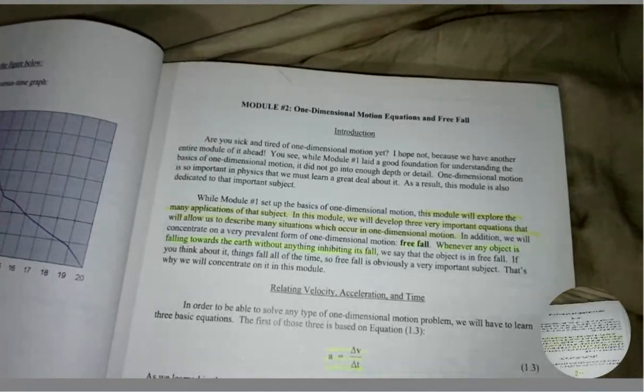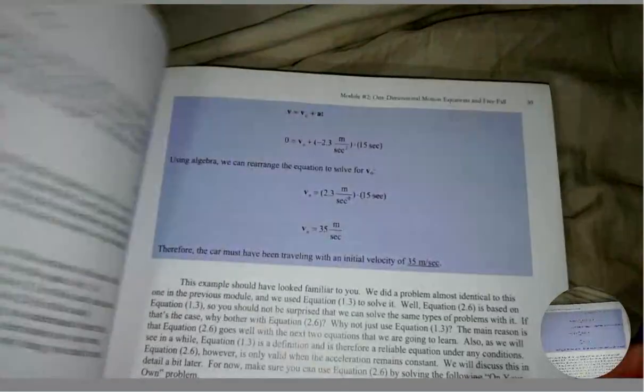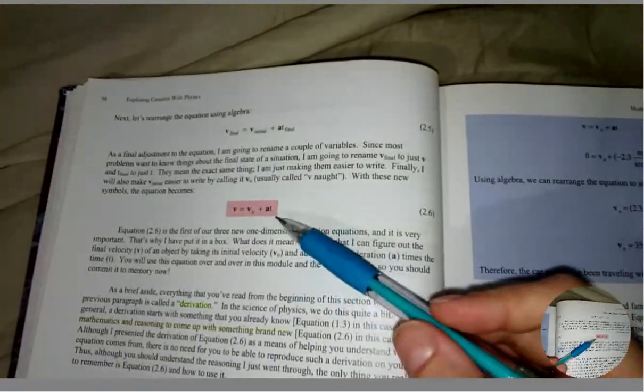Welcome to Module 2. So in Module 2, we're going to derive some equations. We're going to be talking about one-dimensional motion and a bit of free fall, think gravity, right? So we start with the derivation of a new equation. I'm going to show you the equation. Here it is here. And now we're going to derive it.